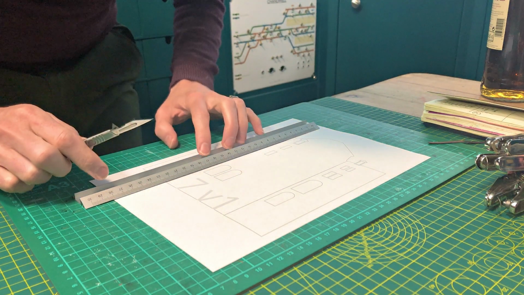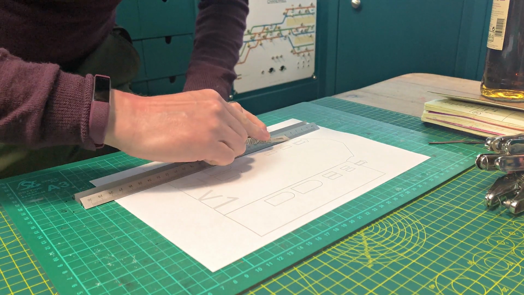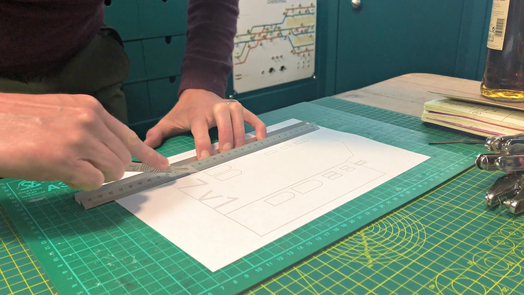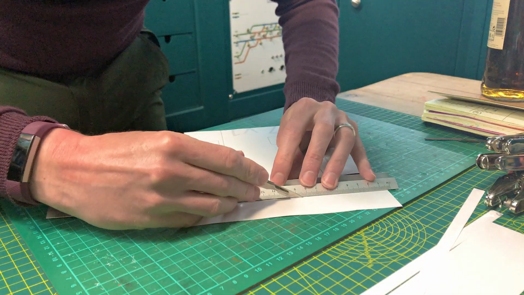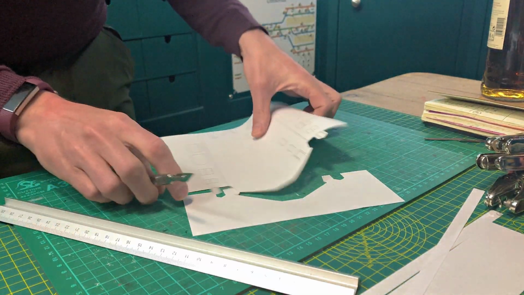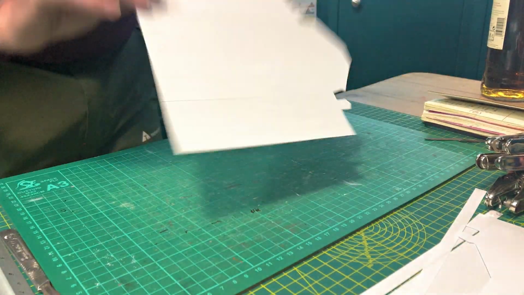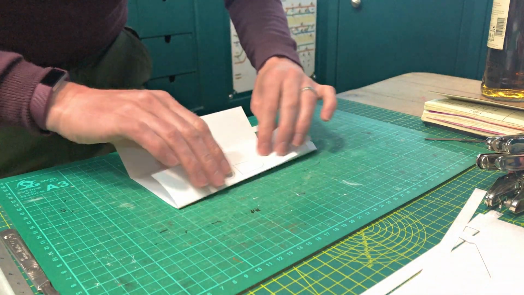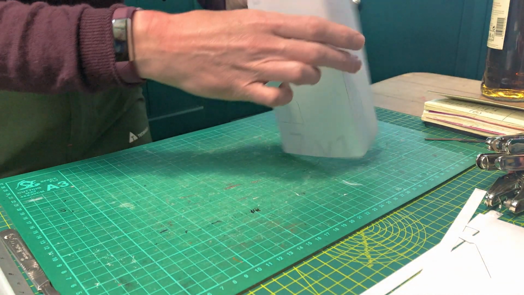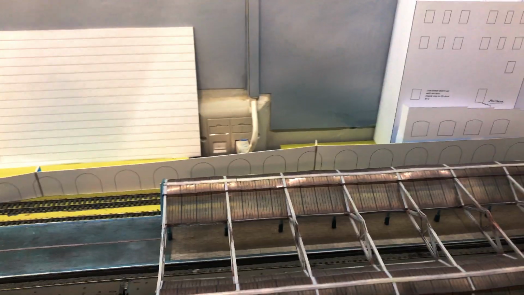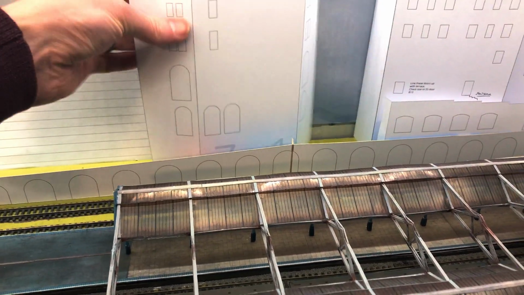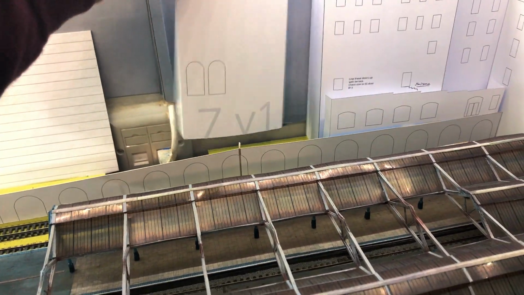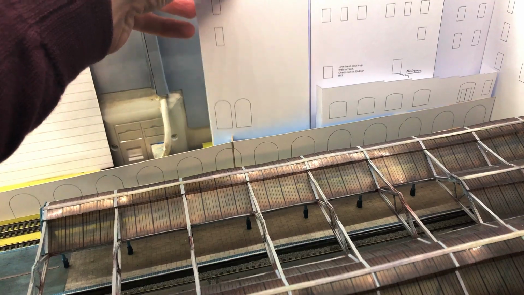I printed these out onto cheap A4 copier paper, used the back of my scalpel to score them, cut them out, and folded them to make a simple freestanding three-sided structure. Once placed on the layout, I can get a feel for what the overall hotel is going to look like.